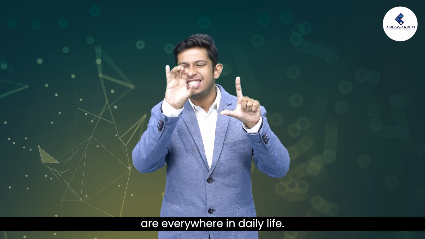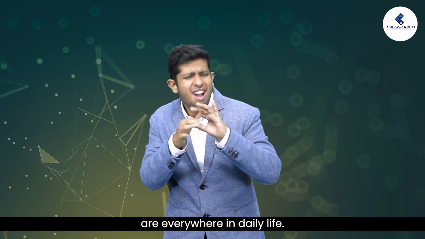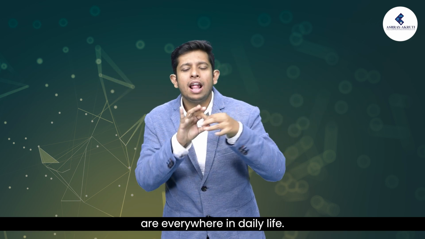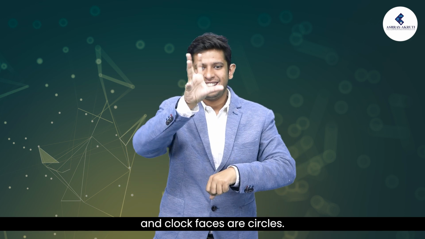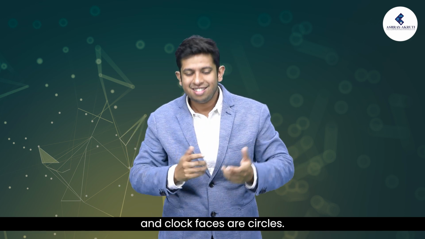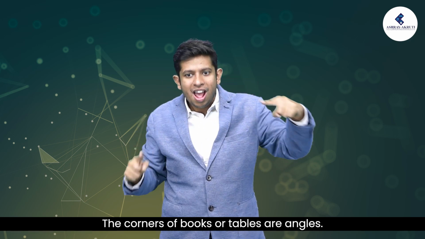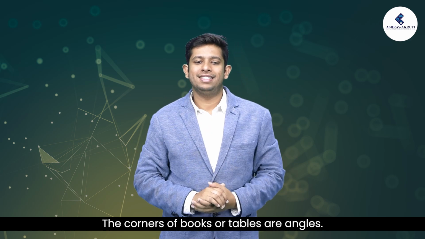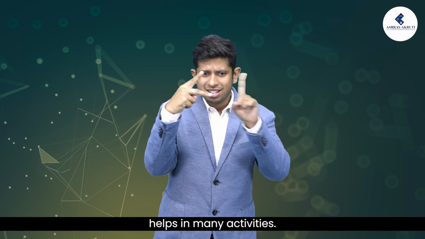Children, angles and circles are everywhere in daily life. For example, bicycle wheels and clock faces are circles. The corners of books or tables are angles. Learning how to draw and measure these shapes helps in many activities.